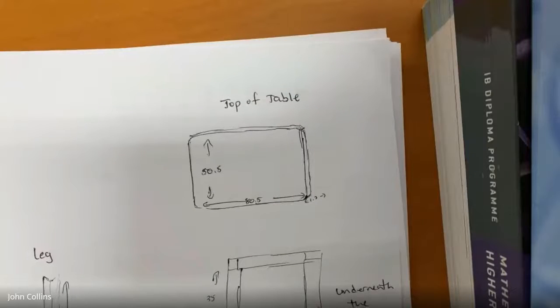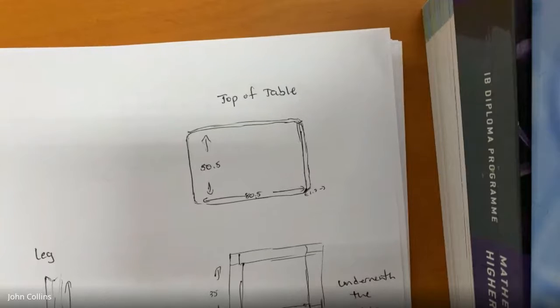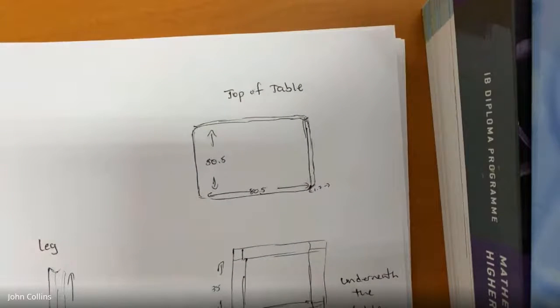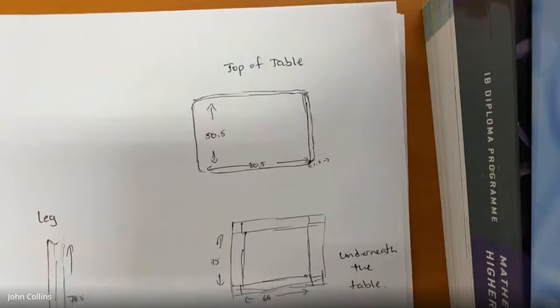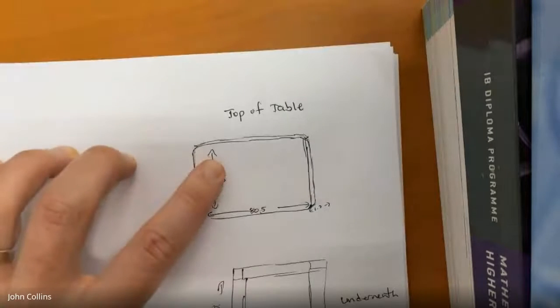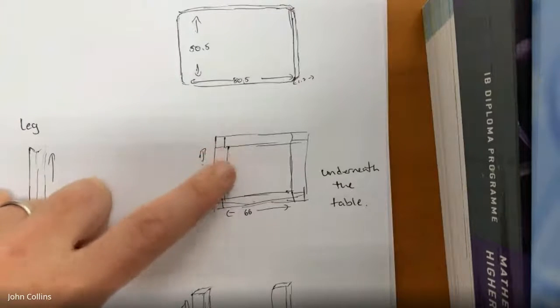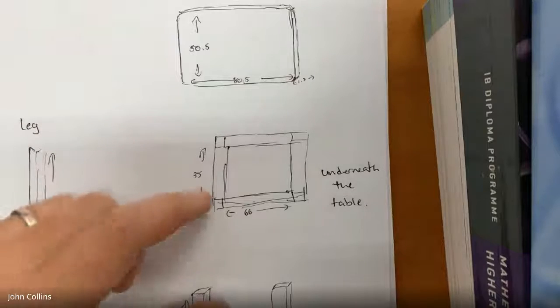Okay, so here are some of my measurements and diagrams to start off with. All these measurements are in centimeters. I didn't put the units on every single one. So I split it up into 5 diagrams. The top of the table here, this is the bit underneath the table, as if you were looking up from the bottom.